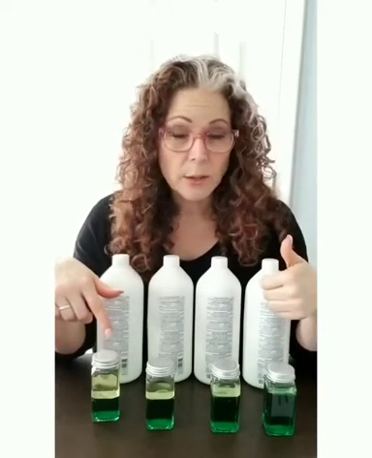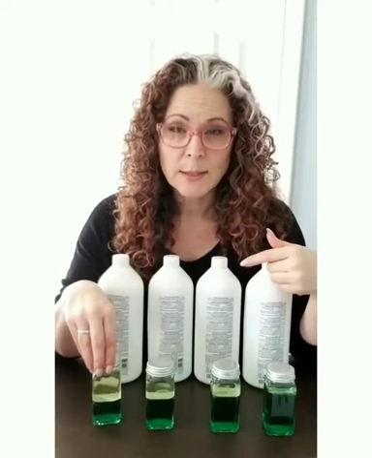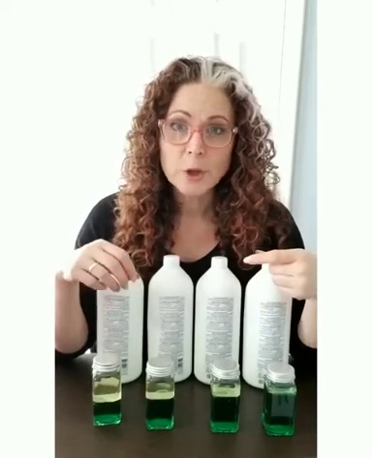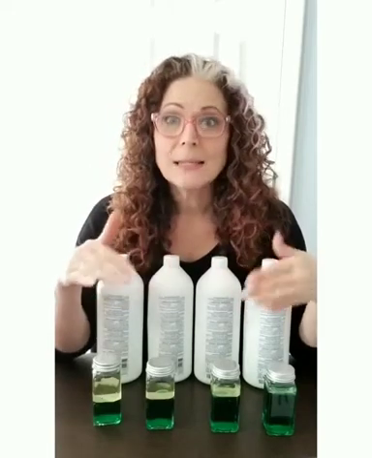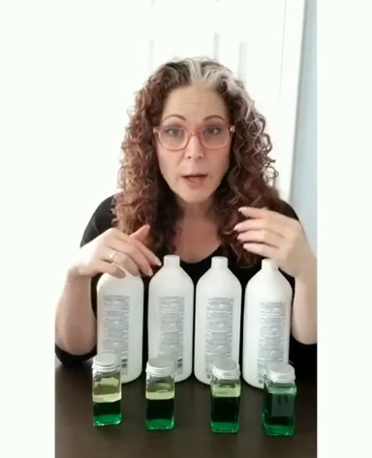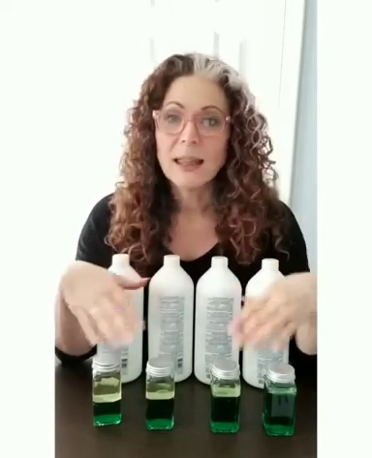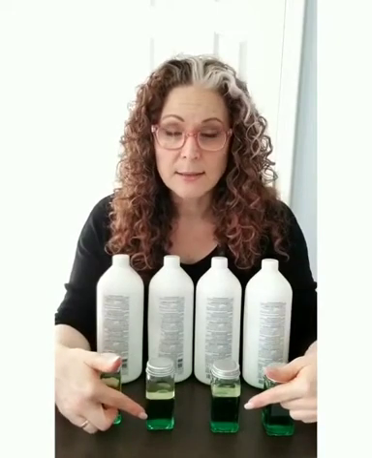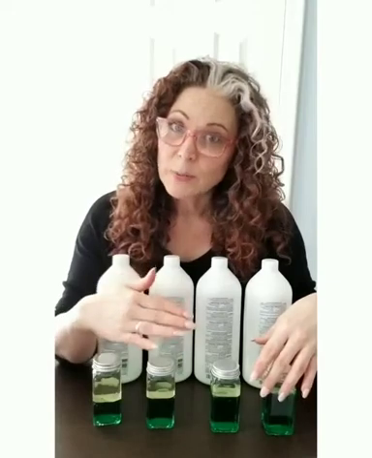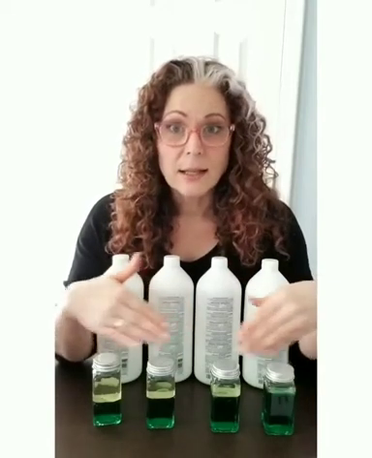One's the green color liquid, and then the other one is yellow. So the green color liquid represents how much water or conditioning agents are in that volume of developer. So it's water, conditioning agents, thickeners. That's what the green represents. The yellow represents how much hydrogen peroxide is in each volume of developer.